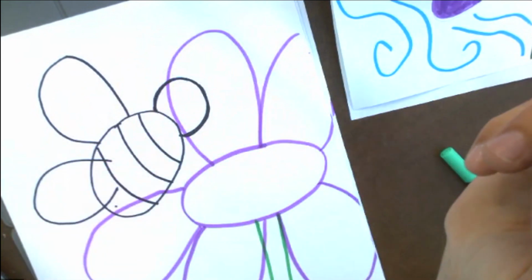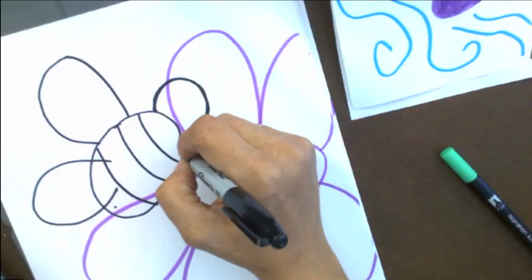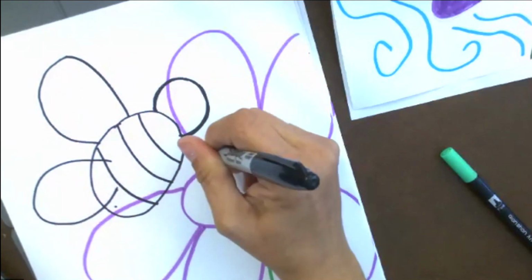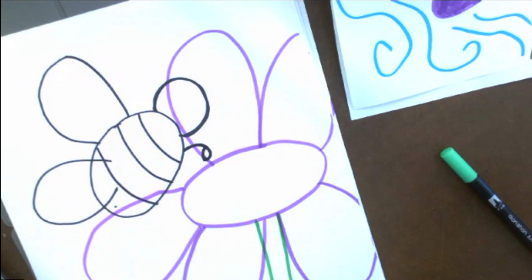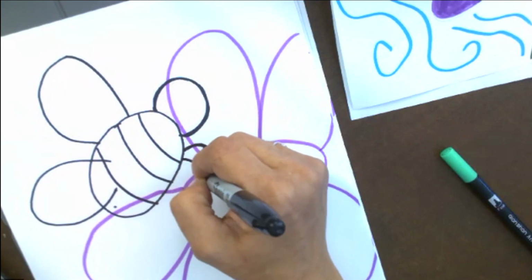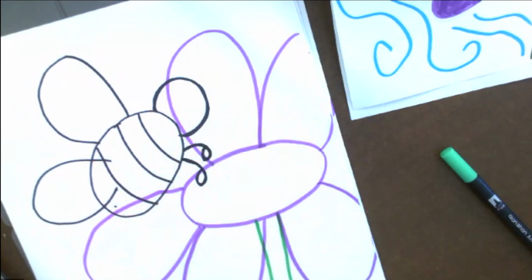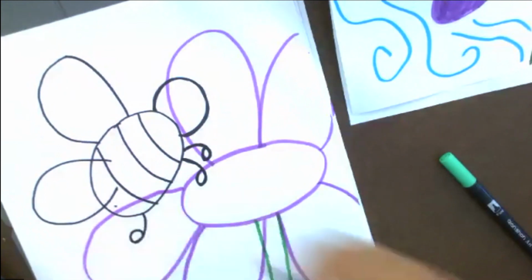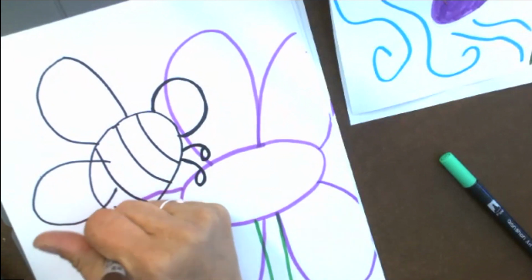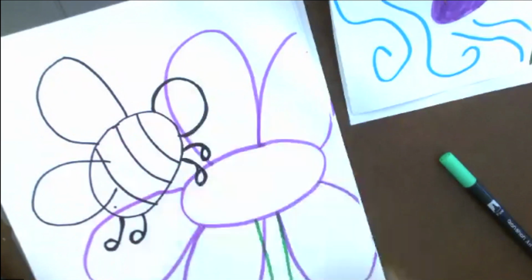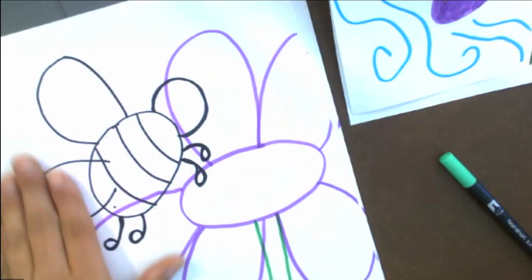And I also want to give my bee some feet because they have to land on something. So I just do little kind of like cartoon feet. And I'm going to do 4 of these. So I've got 1, 2, and then I'm going to give them some back here. So we'll go 3. They almost look like music notes. There's 3 and 4. It's got these cute little bee feet.